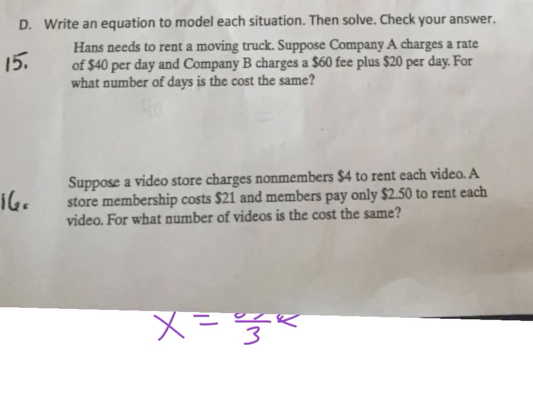Anyway, I digress. Okay, so Hans, he's moving. He needs to rent a moving truck. Suppose Company A charges a rate of $40 a day. Company B charges $60 fee and $20 a day. For what number of days is the cost the same? Oh, finally, like an actual problem where someone might actually have to do this in their actual real life. You know, it would be nice for poor Hans to know which one is the better deal.